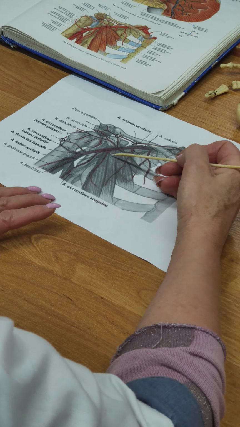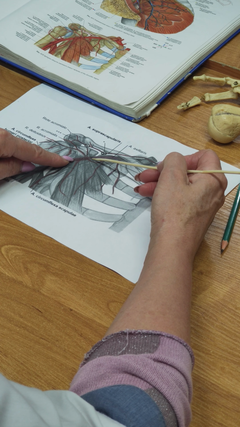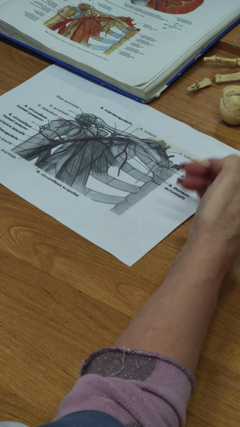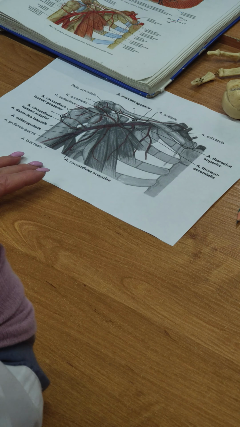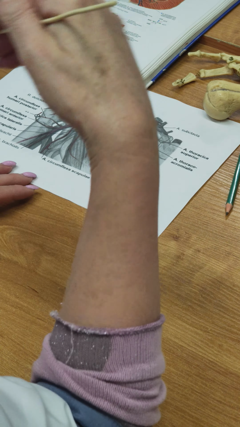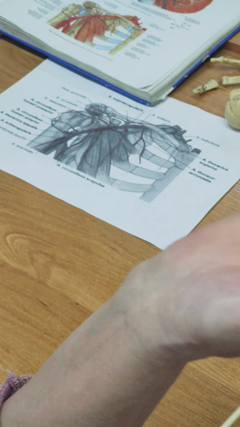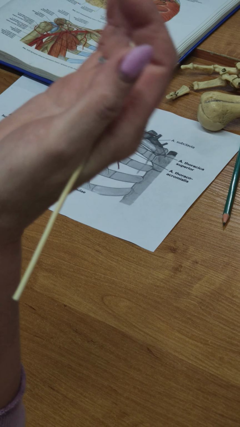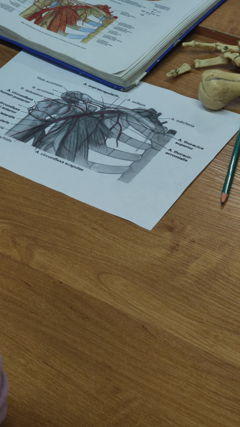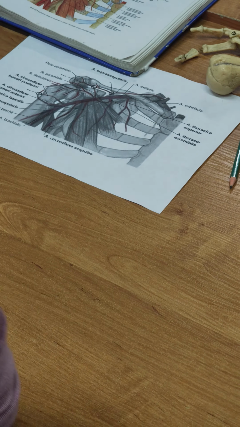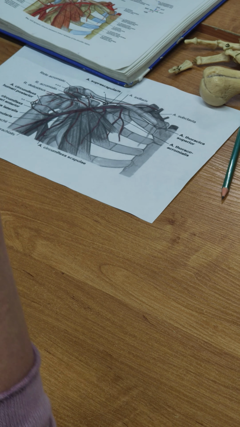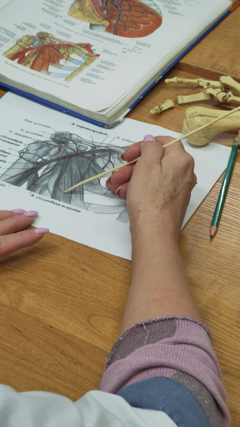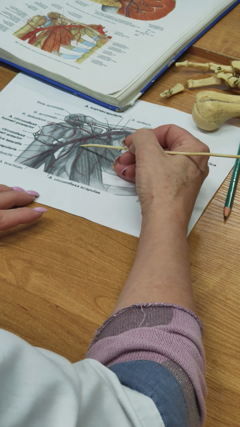Next artery: in the trigonum pectoralis is located one artery, arteria thoracica lateralis. In Russian, arteria lateralis, very much the same as Latin. In Russian many Latin terms are used, lateral, medial, to understand. Next, this is one artery, arteria thoracica lateralis.